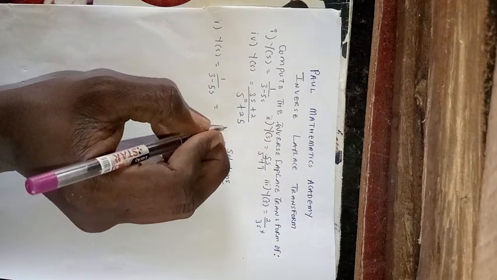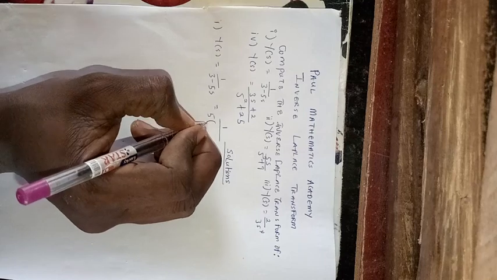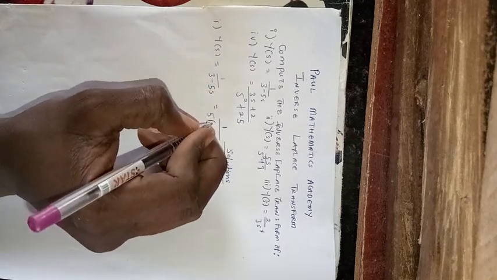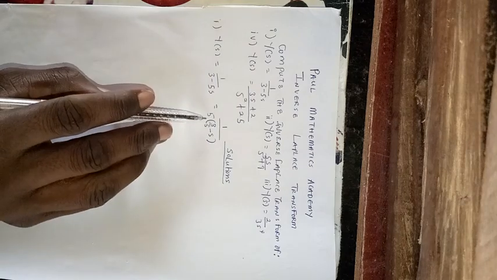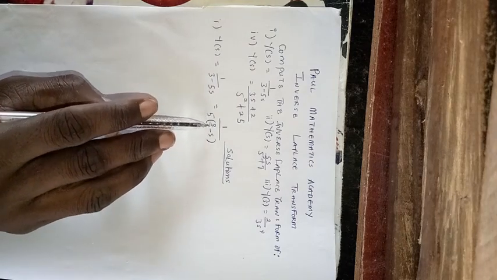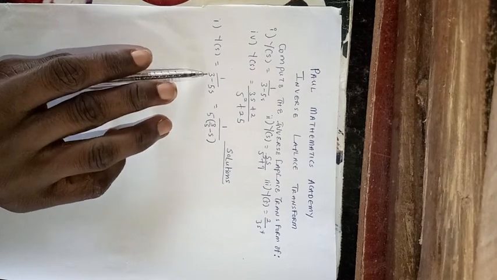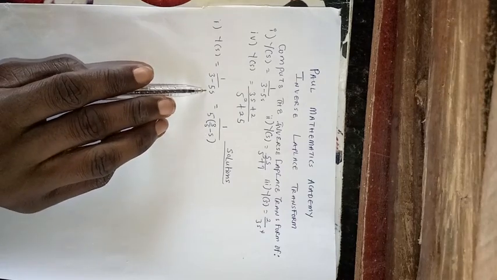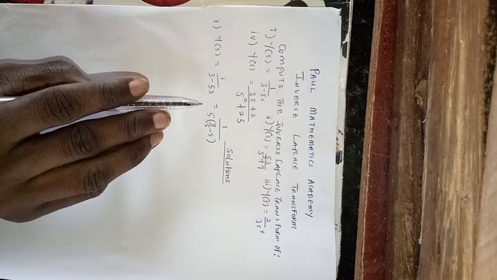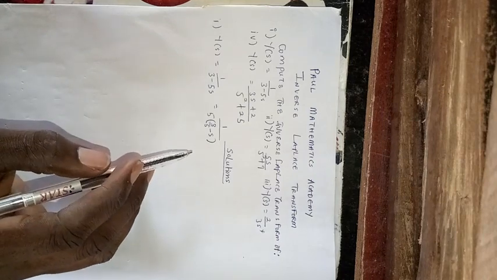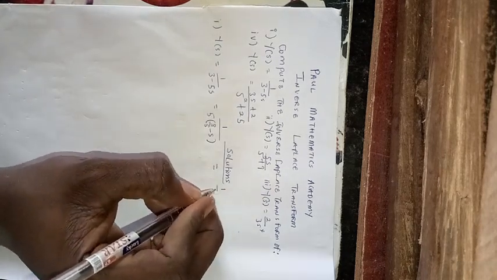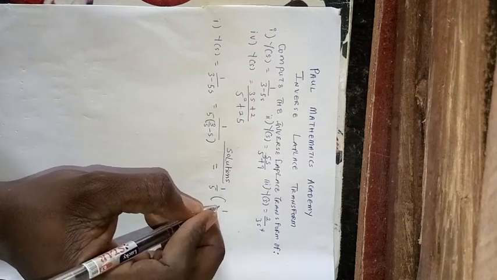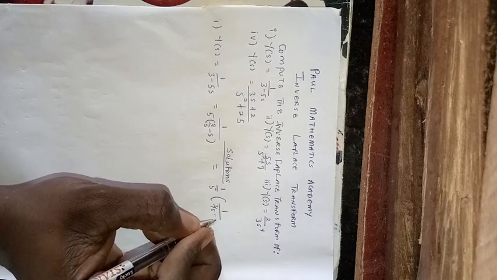So if I factorize 5 out in my denominator, I'm going to have 1 over 5 into brackets 3 over 5 minus s. Look at something. If I multiply this by 5, you see 5 multiplied by 3 over 5, I'm going to get 3. The 5 multiplied by s, I'm going to have 5s. So that's what I'm going to have. So this is the same thing as 1 over 5 into bracket 1 over 3 over 5 minus s.